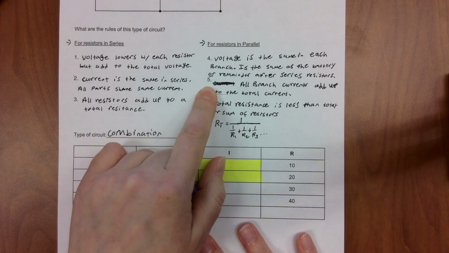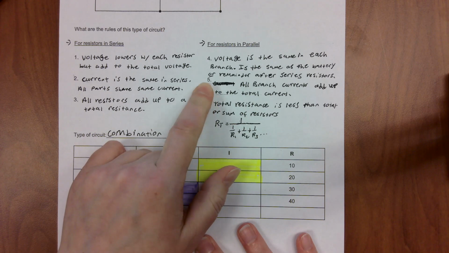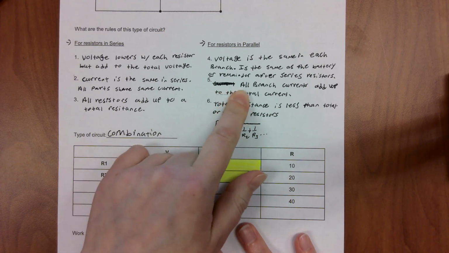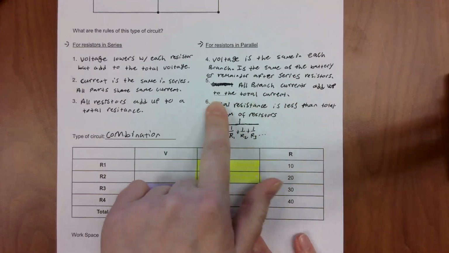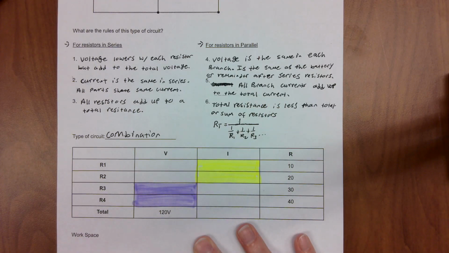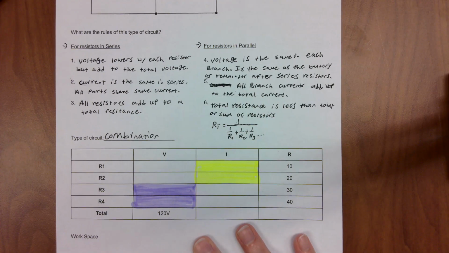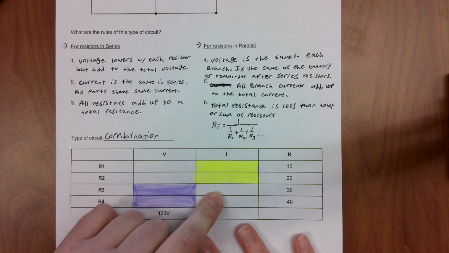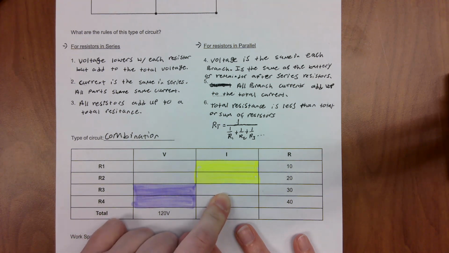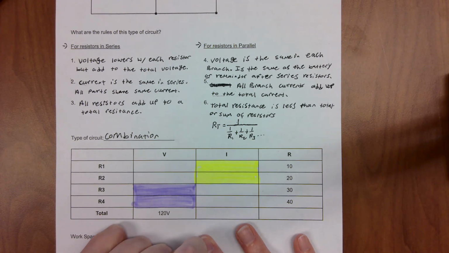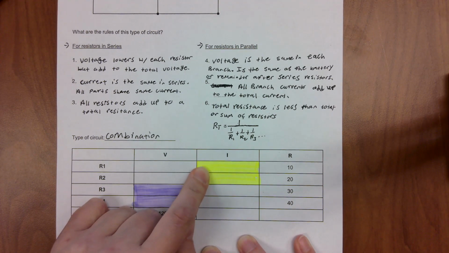If we look at 5, let's just go through the rest of our rules here. So 5 says all branch currents add up to the total current. So this should mean that once we add these two together, they'll equal the total. And the only way we'll find the total is if we find out these.